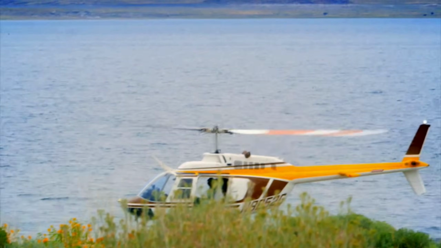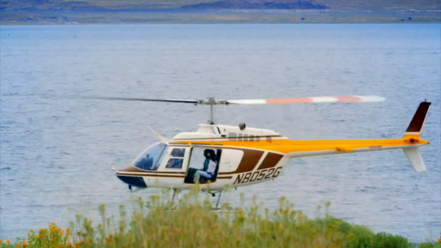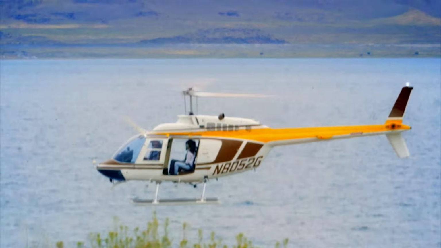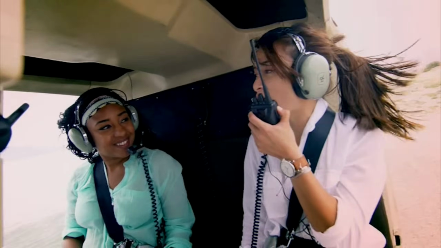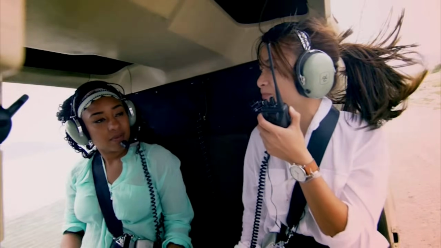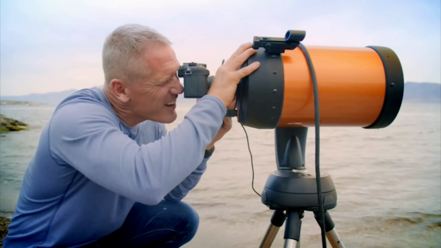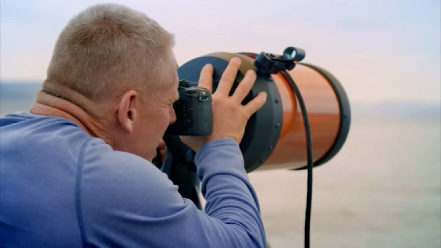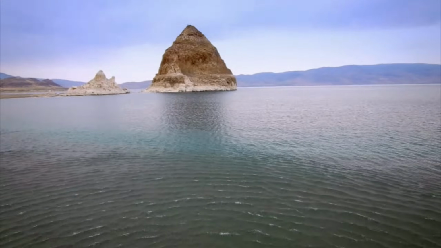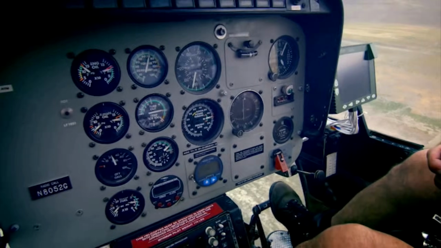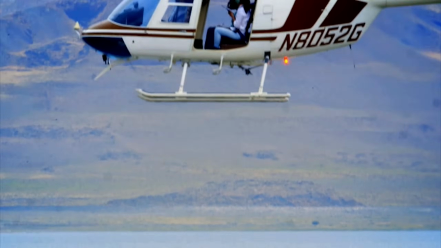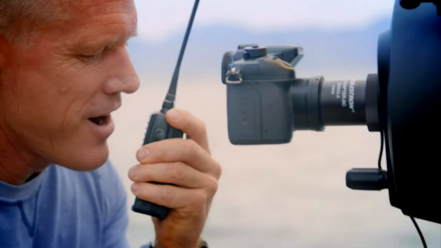They plan to ascend until Jim can see them on the horizon, then they'll tell him their altitude. Let me know when you can see us on the horizon. I got him. I got him. All right, Brian, how many feet are we above the lake? 24 feet. Woo! 24 feet. Awesome.